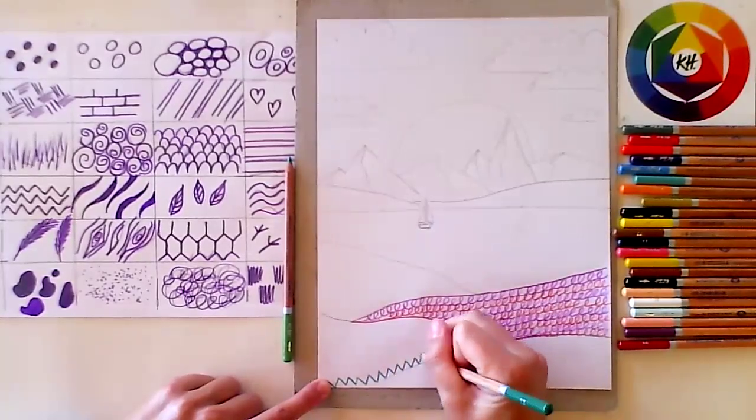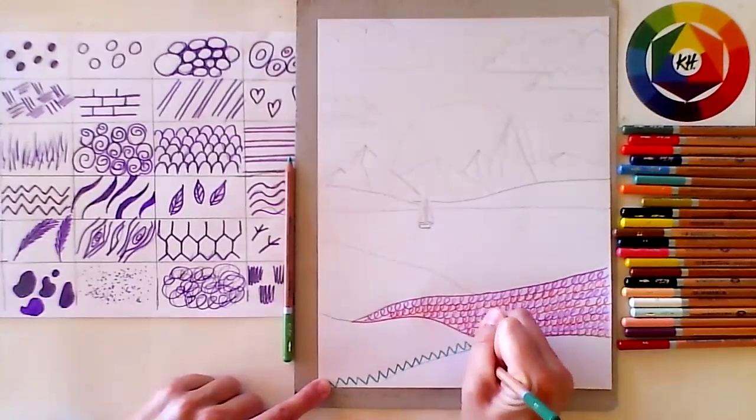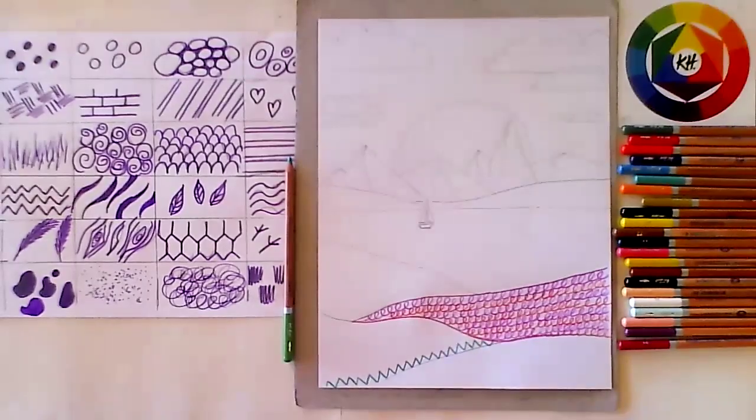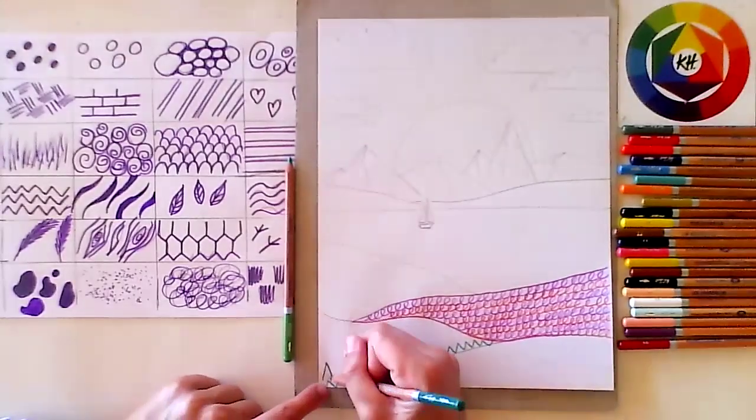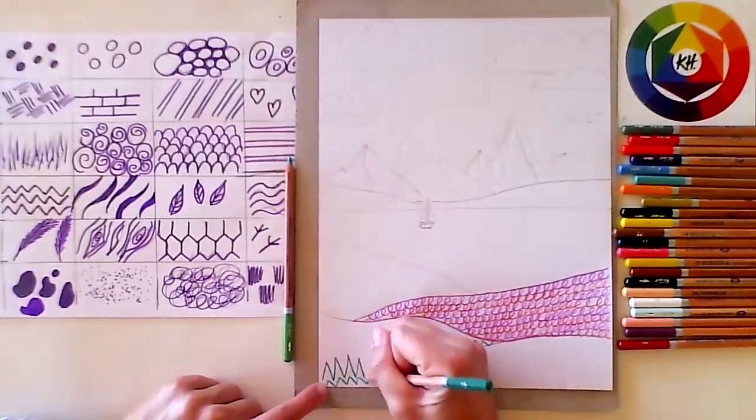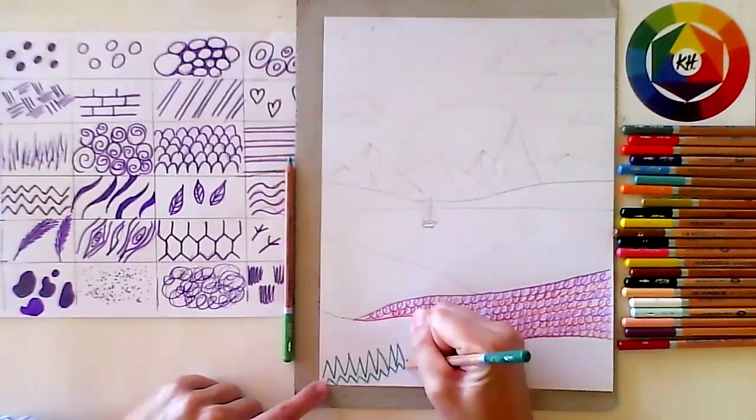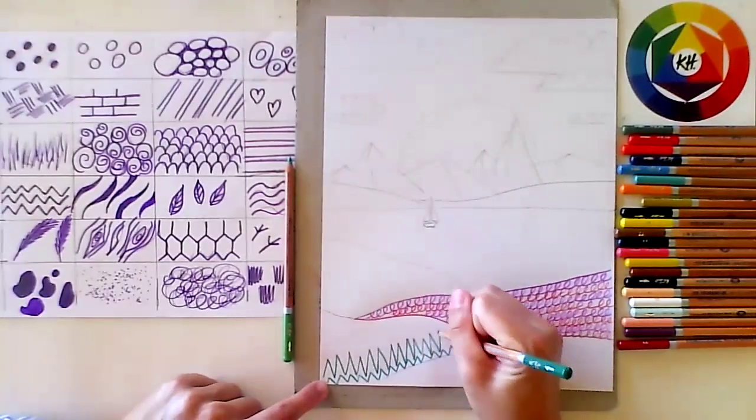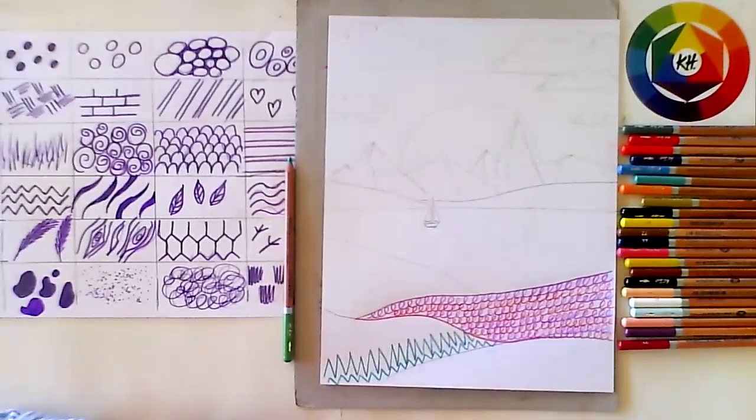So let's say first I do the small zigzags, just like a sewing machine. And then the next layer of zigzags, for example, I can make taller, a little bit like mountains. Of course, you can also do zigzags all the same size.